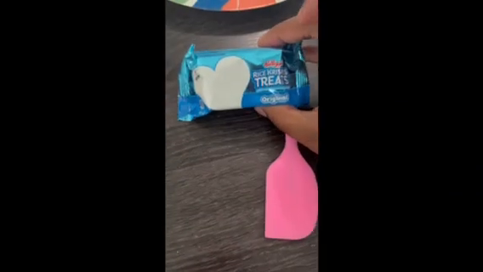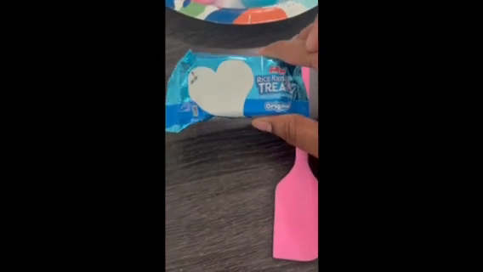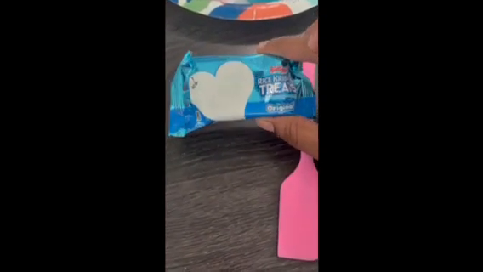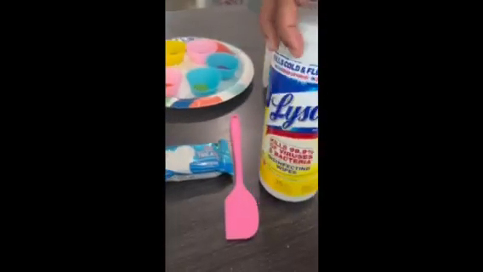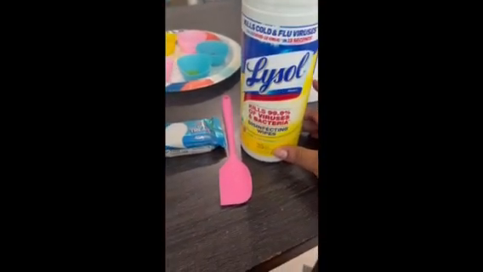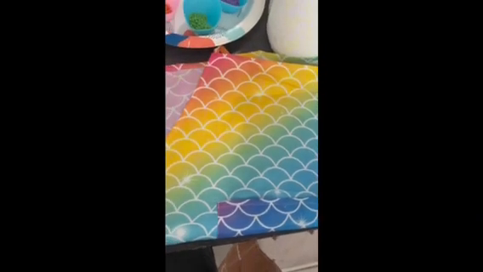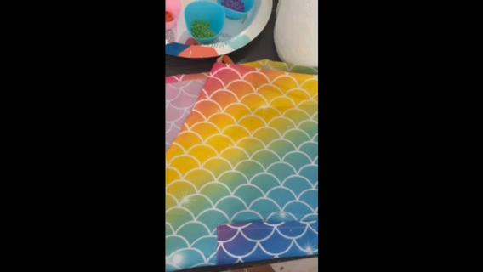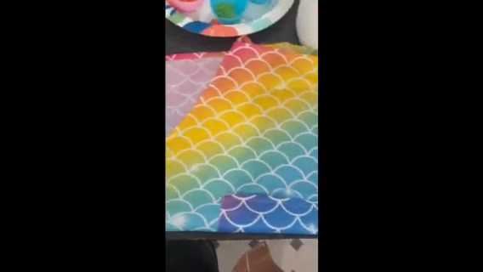Each child will be given a Rice Krispie treat to do their spring treat on. This is their blank canvas. And for cleanup, I have napkins, and then I also have Lysol wipes to clean our surface once we're done. Each child would also be given an apron to protect their clothes so they don't get any mess on it.